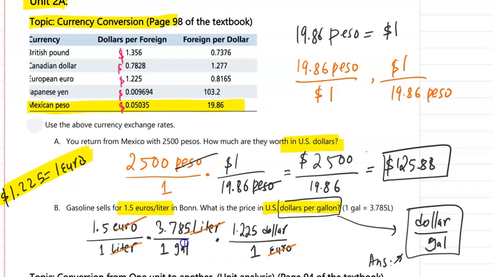That's what we want. So multiply 1.5, 3.785, 1.225 and divide by 1 times 1 times 1, which is basically 1.